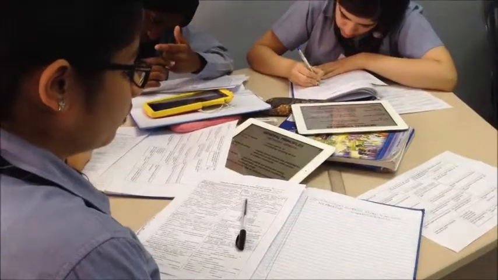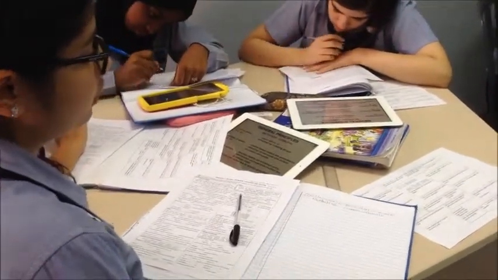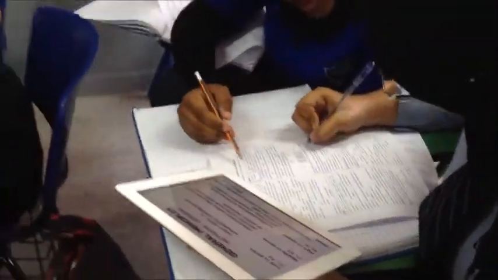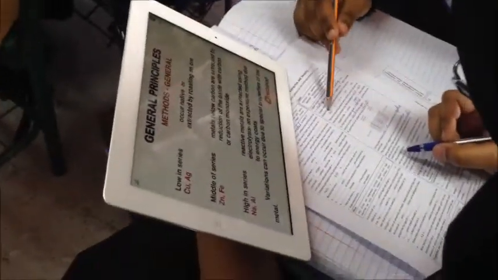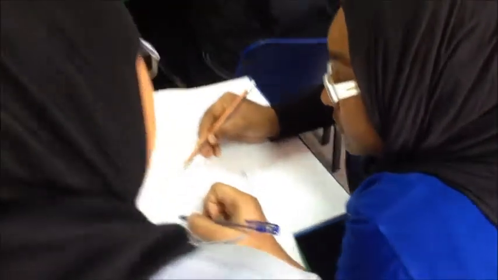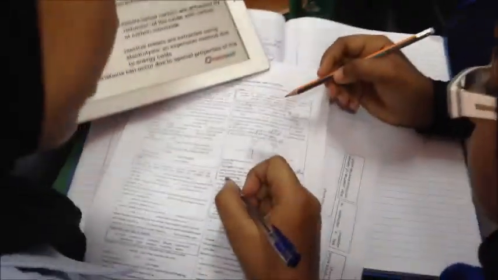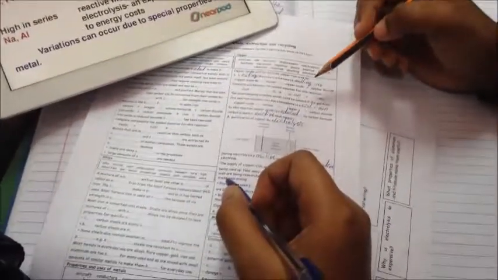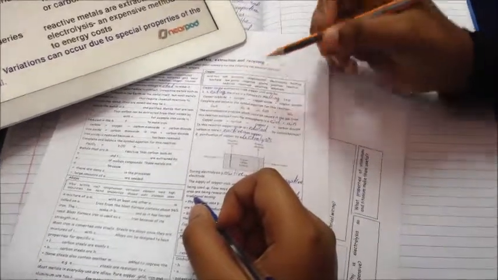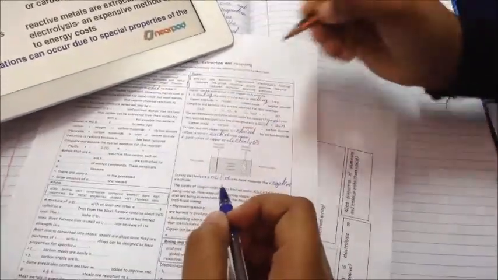Extraction of copper from the ore malachite, which is copper carbonate. And for copper sulfide, what is the method? In the extraction of metals, what is the first method you have already studied? If it is a sulfide ore, what is the process?